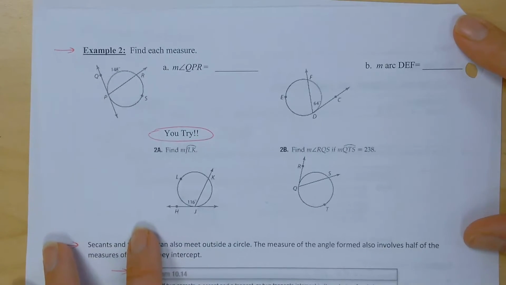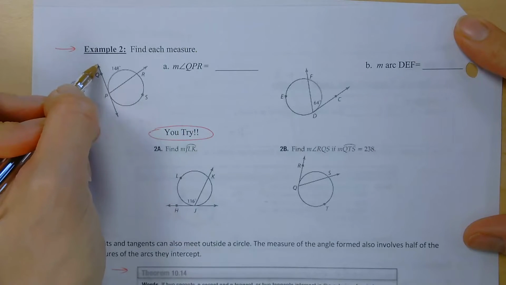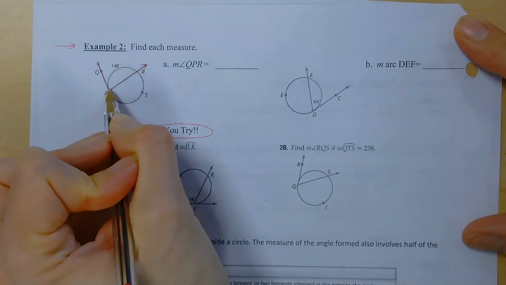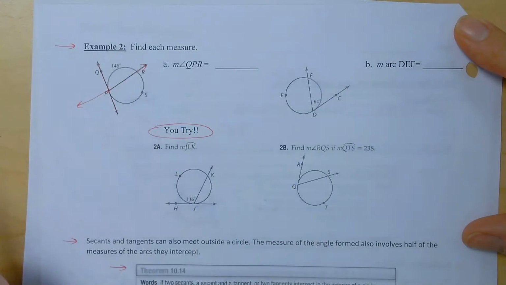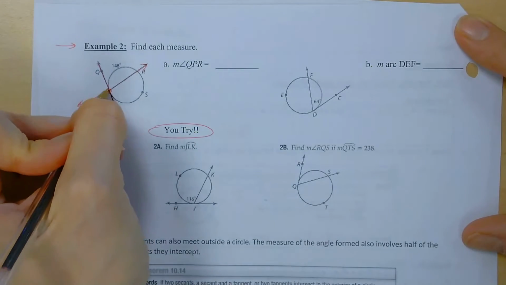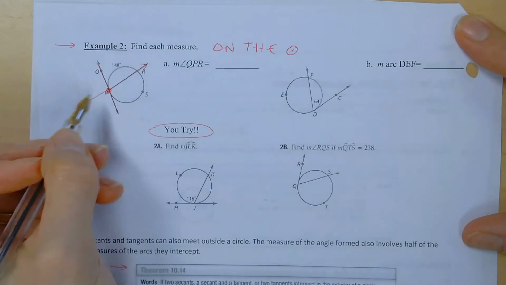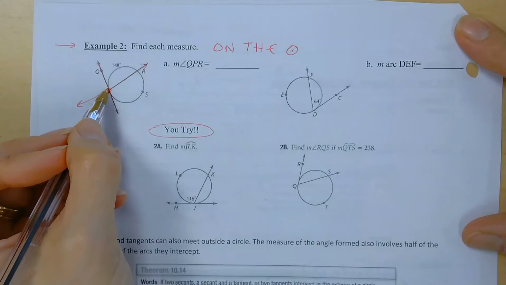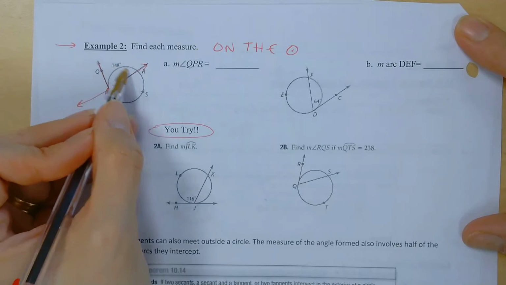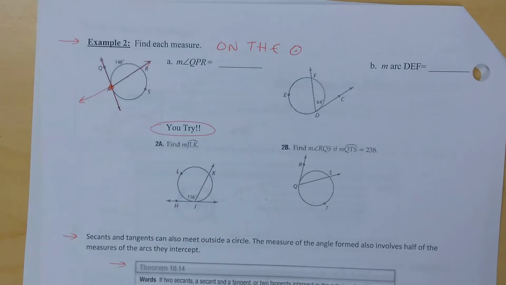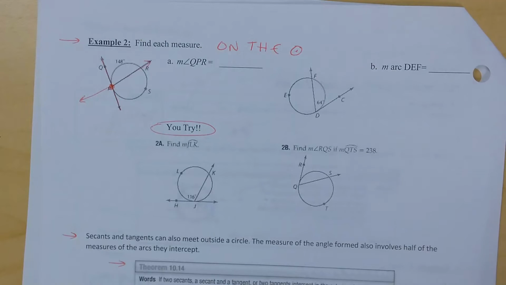All right, so if you flip the page over, we're going to look at 2 examples, and then you'll try 2 on your own. All right, so when you see a tangent and a piece of a secant, so this is like part of a secant. I mean, I could extend it out and make the whole secant if I wanted. That vertex is on the circle. Okay, so if the vertex is on the circle, then I know that that angle is half the arc that's cut off. So if that arc from P to R is 148, then I'm going to take half of that and I'm going to get an angle.